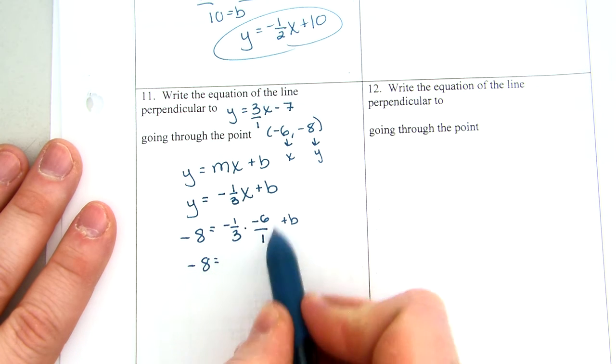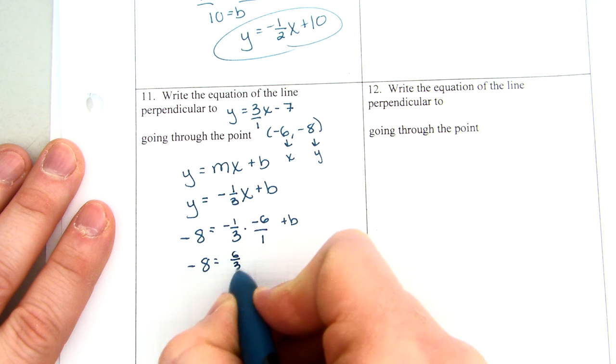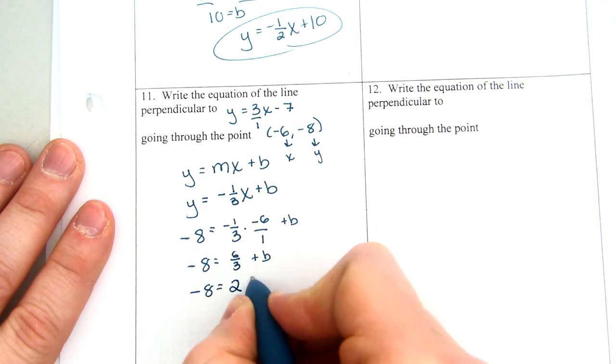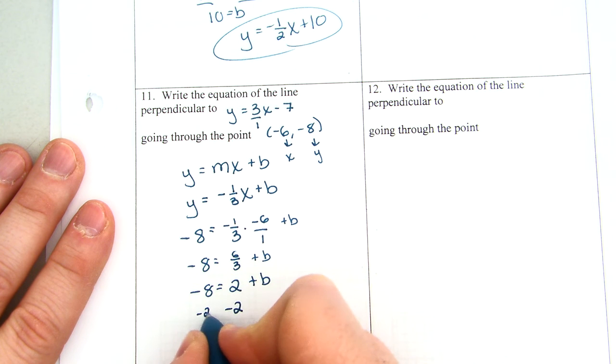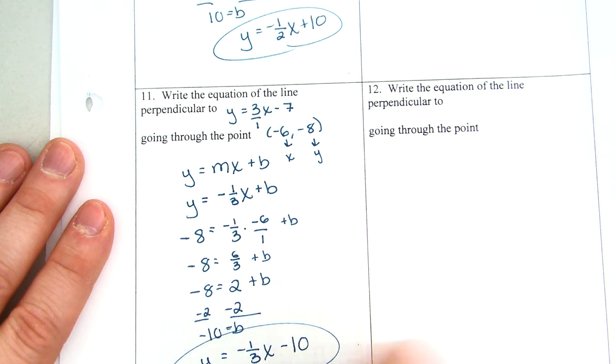I like it. Over here, we're getting negative 1 times negative 6. That's 6 over 3. What is 6 over 3? It's 2. So negative 8 equals 2 plus b, minus 2, minus 2. Negative 10 equals b. So we're going to get y equals negative 1/3 x minus 10.